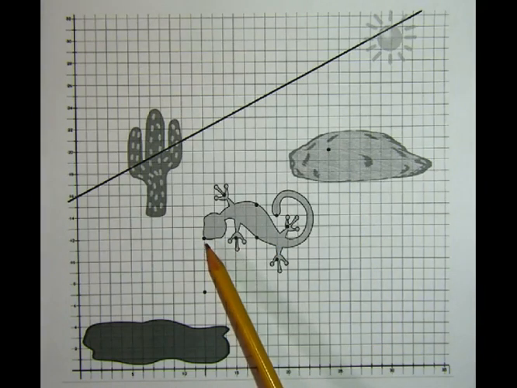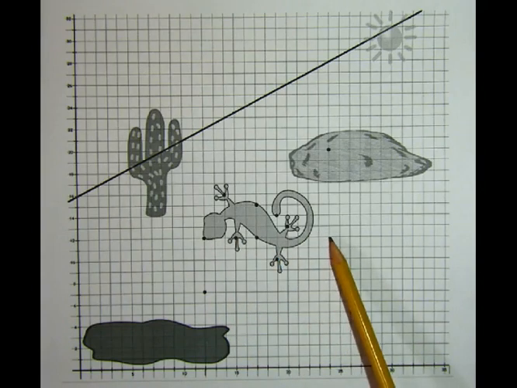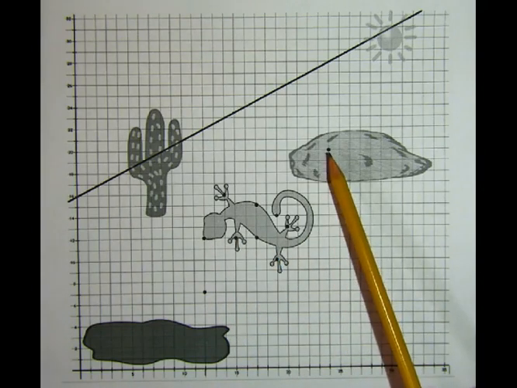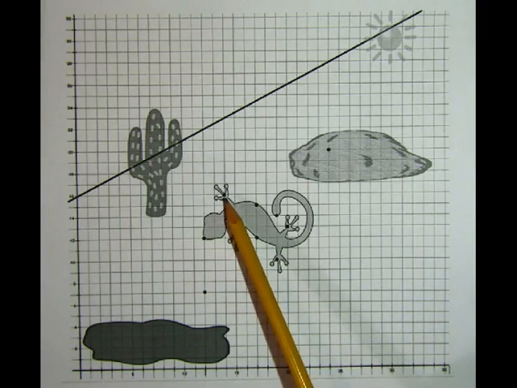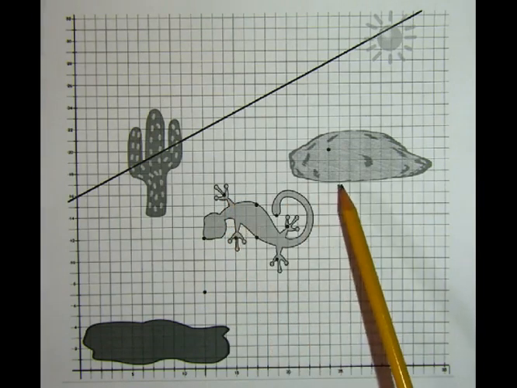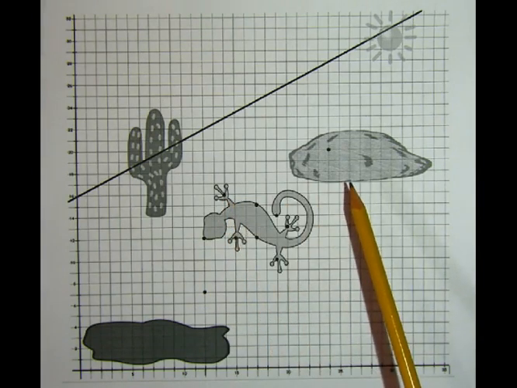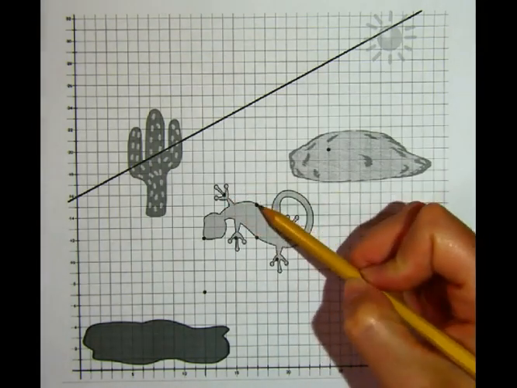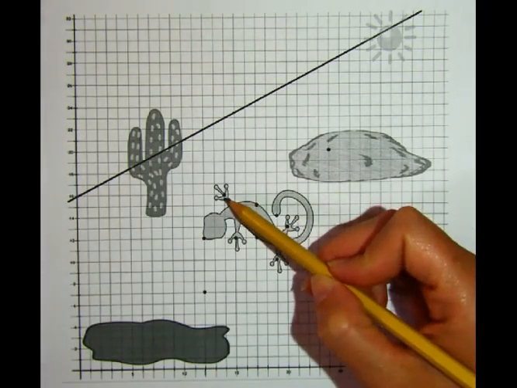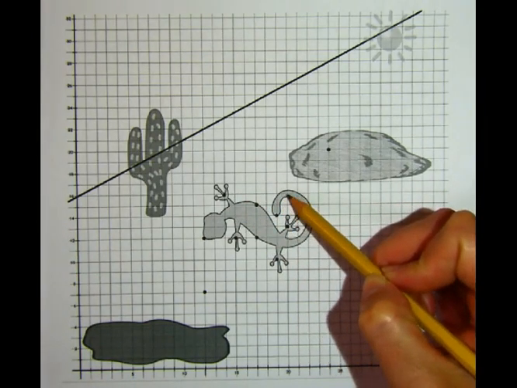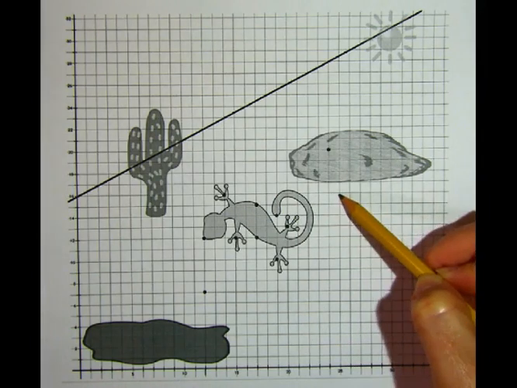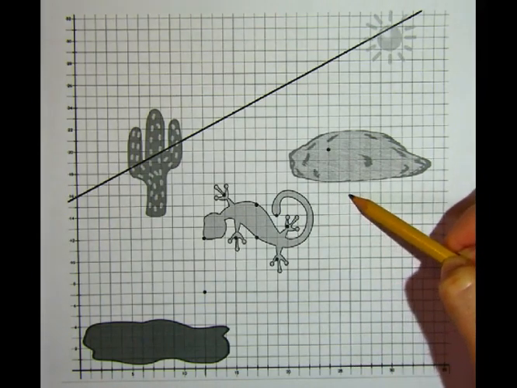It was discovered that the tip of the nose would have to move 12 units to the right and 8 units up. Since a translation is a rigid motion, all points on the lizard have to move the same distance and the same direction. So we could count each point and move it 12 units to the right and 8 units up.